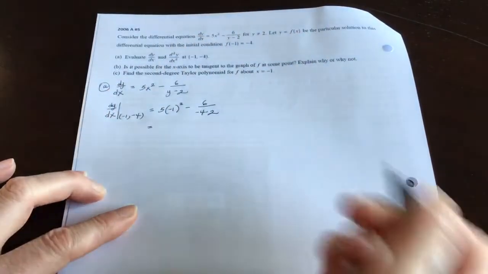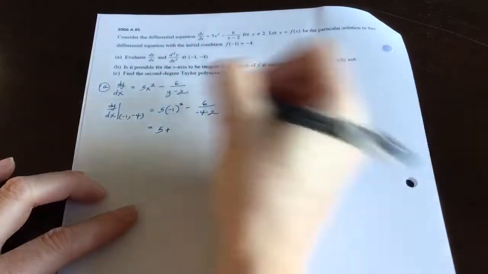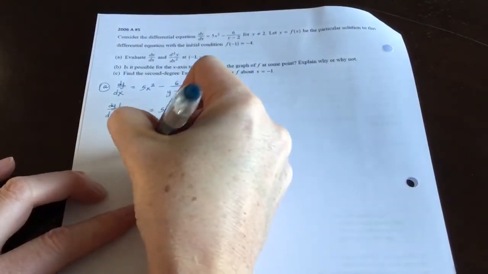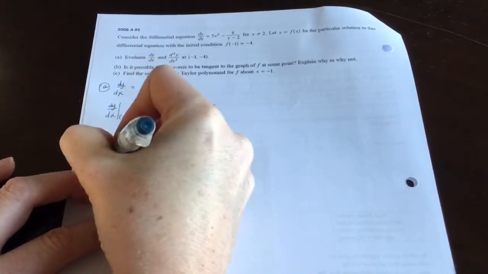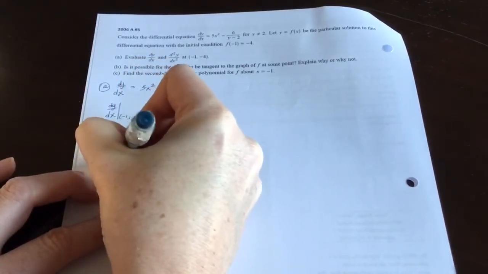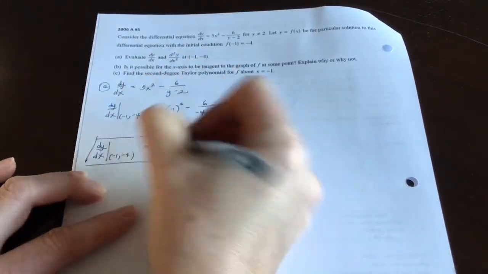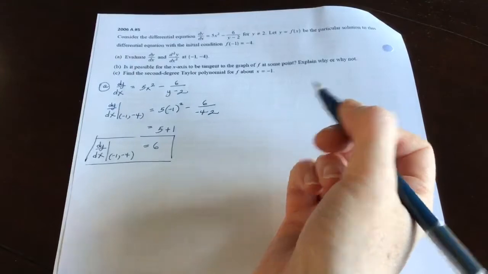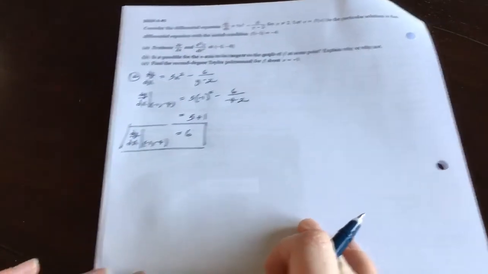And then simplify that. You've got 5 plus 1, and so I believe that you'd have 6. Okay. And then they also asked you for the second derivative evaluated at the same point.